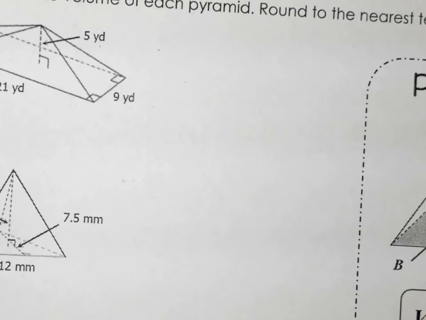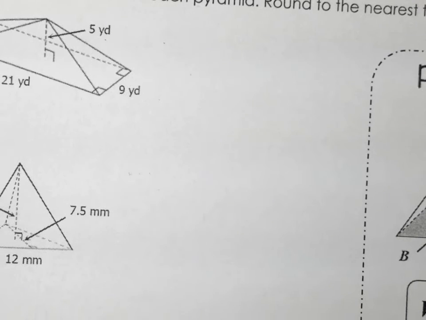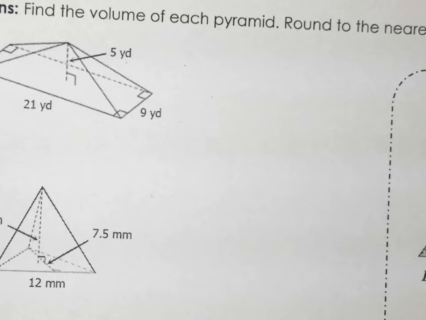Let's make some calculations. 1 through 3, find the volume of each pyramid, round to the nearest tenth if necessary. Thing I want to make sure we do first is identify what kind of pyramid we have. This first pyramid, what shape pyramid is it? Yeah, rectangular pyramid, right?